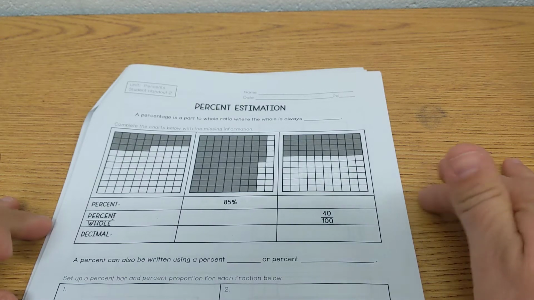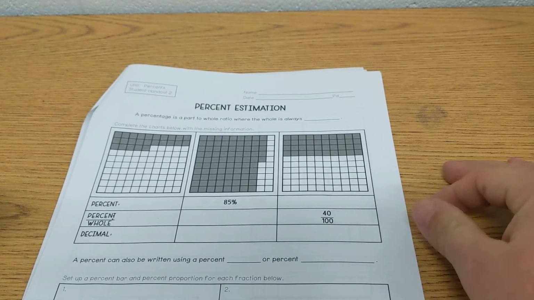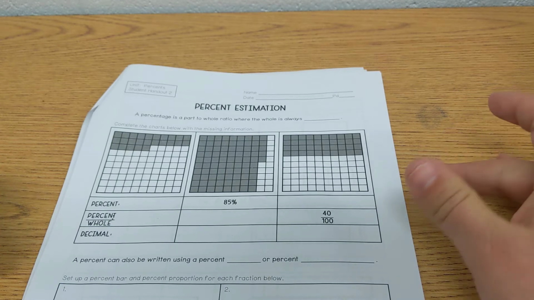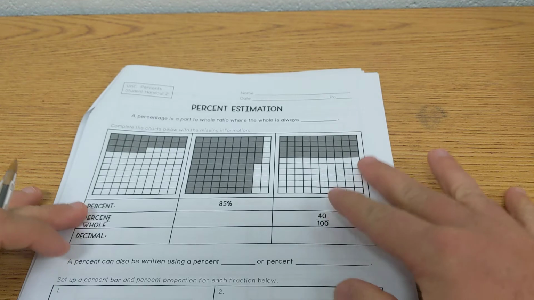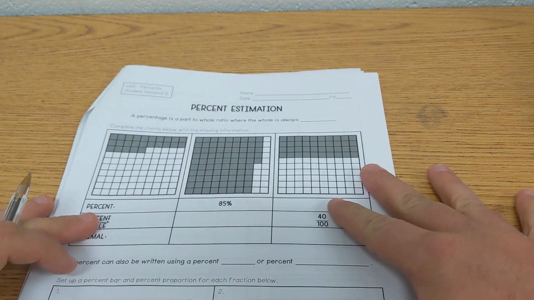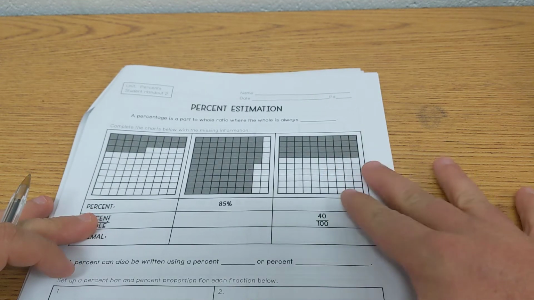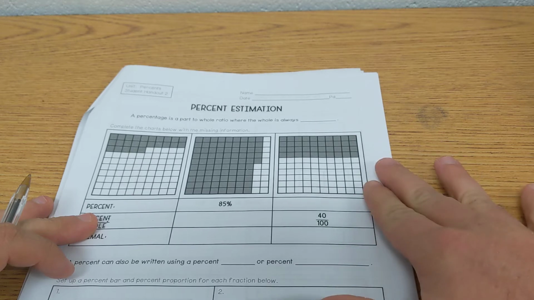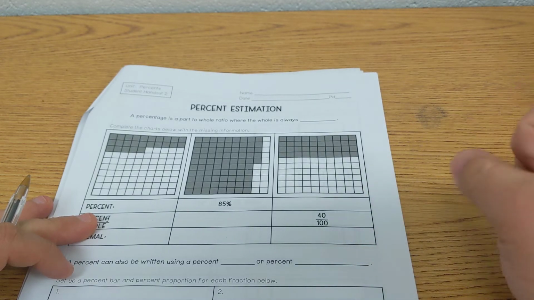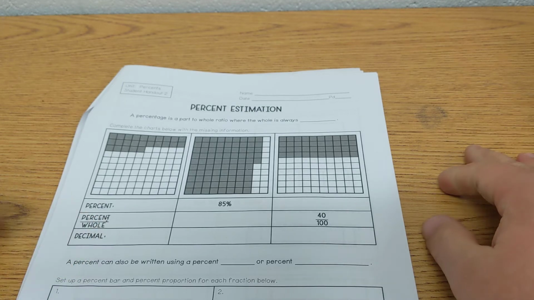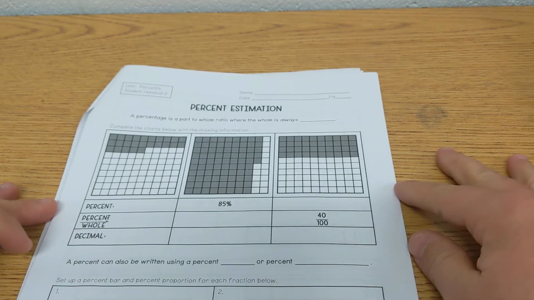Okay, so today we're working on percent and percent estimation. Make sure you have this, or if you don't have it printed out, that's perfectly fine. But you need to start taking notes. You need to start writing this down in your notebook so you can look back and use it on quizzes and study guides.